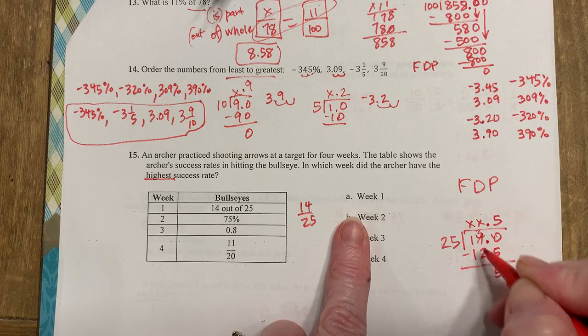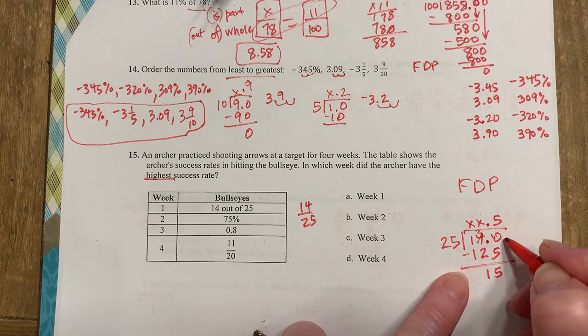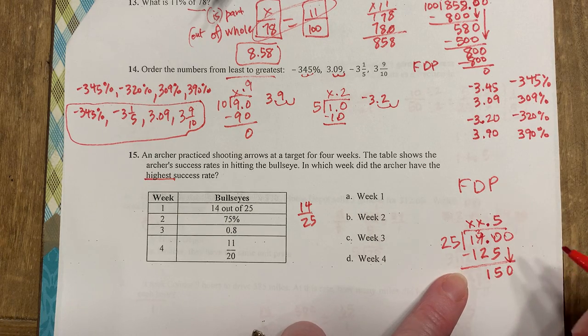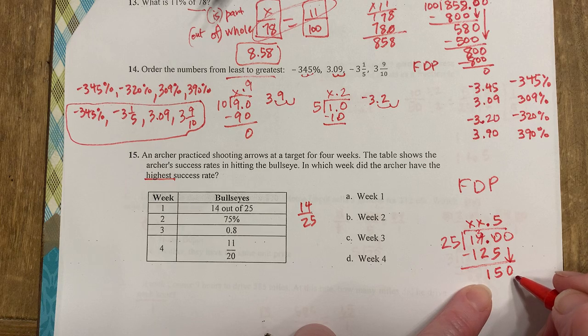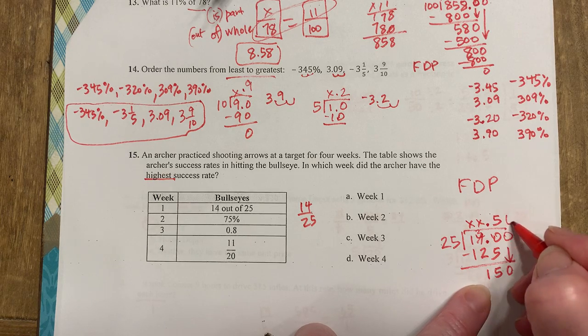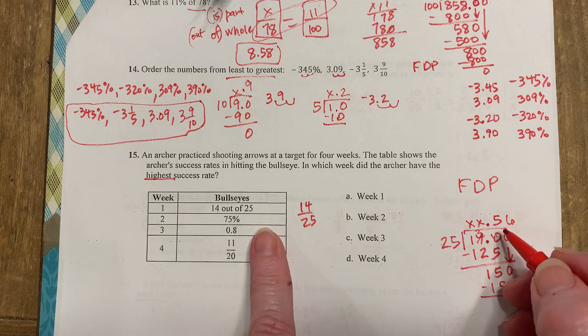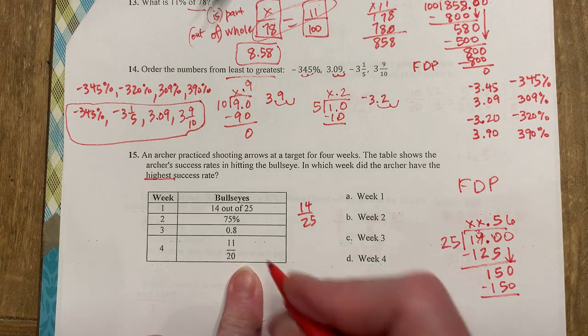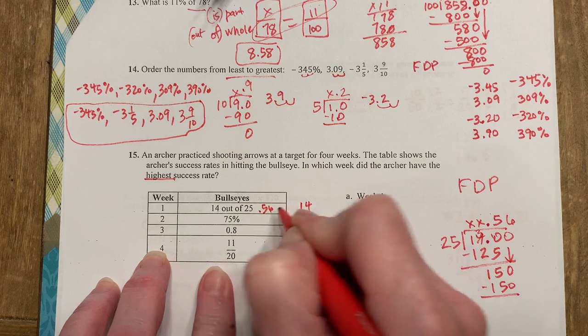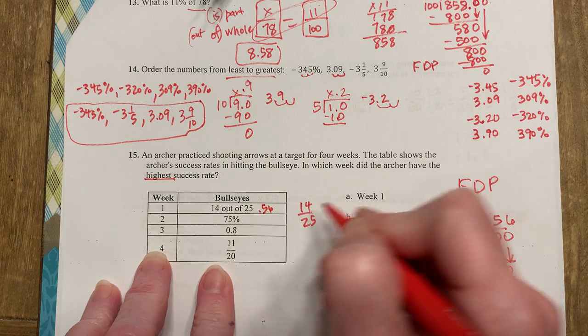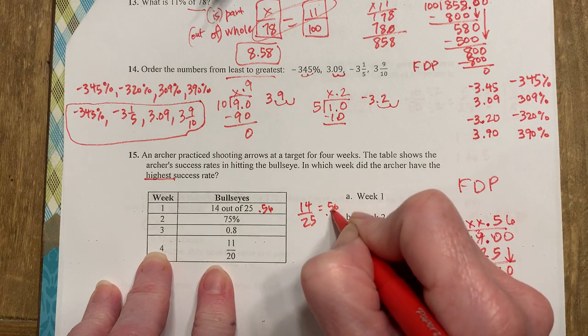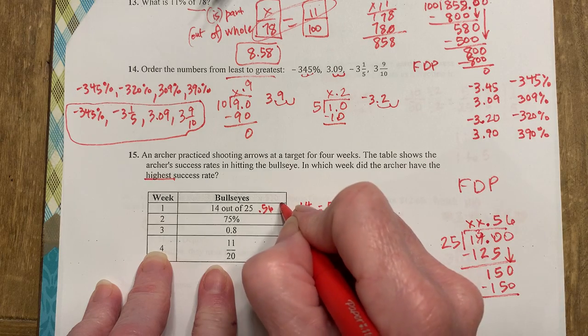When I subtract, I'm going to have to borrow. 10 minus 5 is 5. 3 minus 2 is 1. If there's a remainder, I'm going to add a 0 and keep going. 25 into 150. Think about how many quarters. So 6 quarters to make $1.50. So this is 0.56. All right, so if I want decimals, that's fine. I can make this 0.56. If I want percents, I'm going to move it 2 places, right? 0.56 becomes 56%.